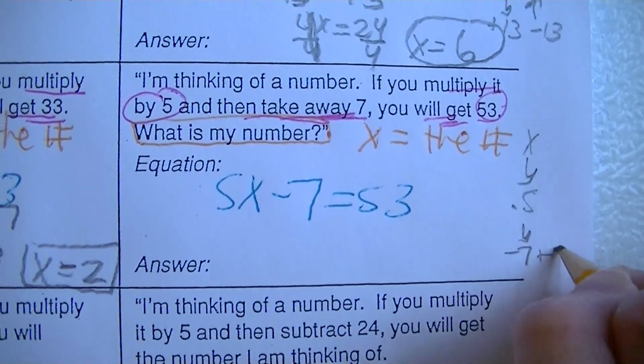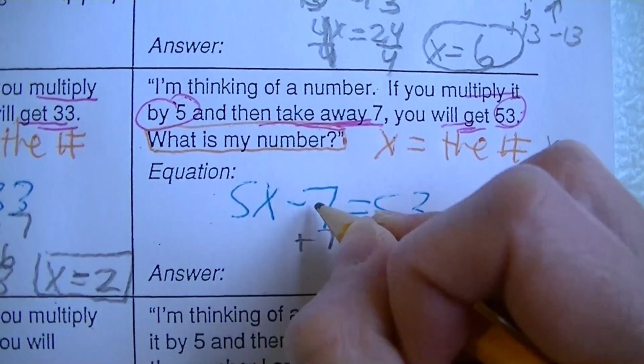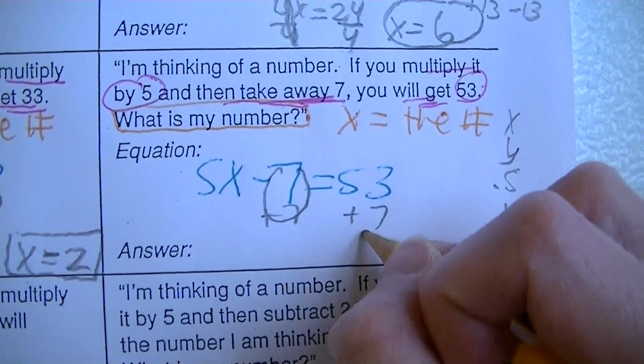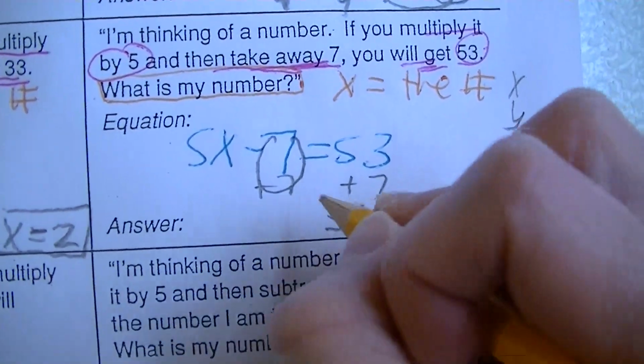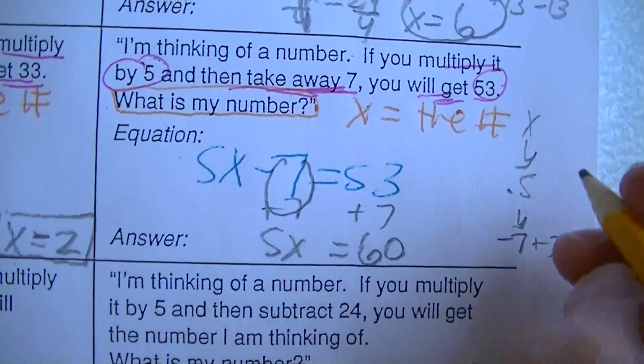Inverse operation of subtract 7 is to add 7. Do that to both sides of the equal sign. Negative 7 plus 7 is 0. 53 plus 7 is 60. Bring down your equal sign, bring down your 5x.